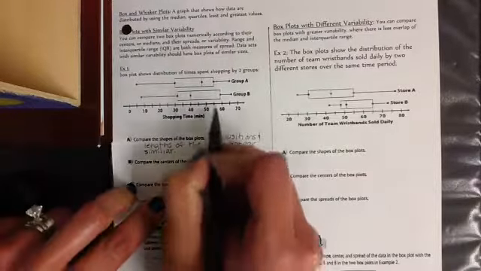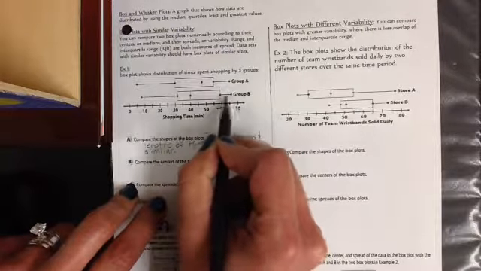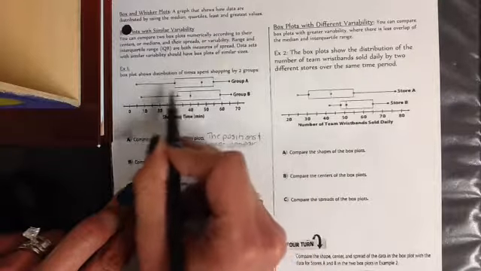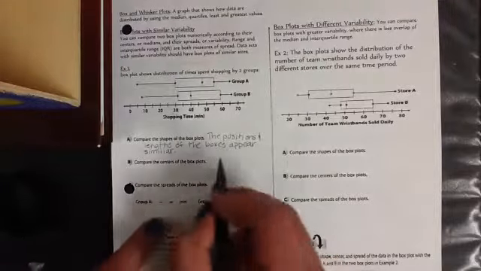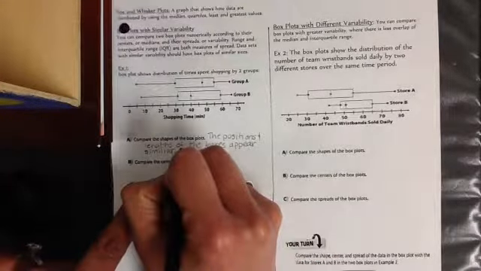Also, the right whisker is shorter on both of these than the left whisker. So these are the whiskers and these are the boxes. The whiskers on the right are shorter than the whiskers on the left on both.